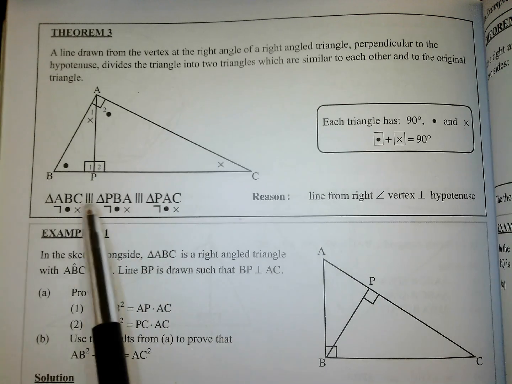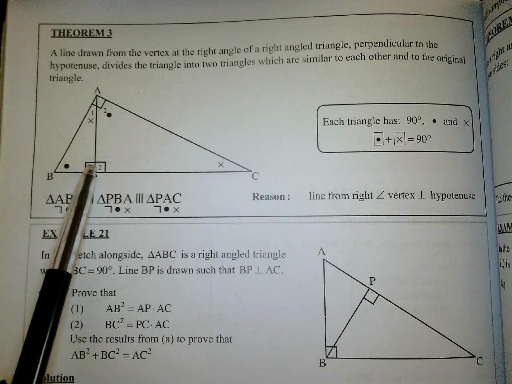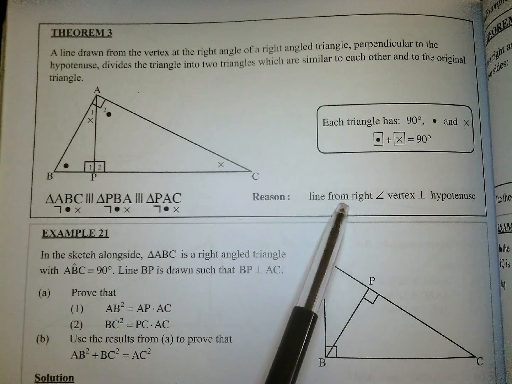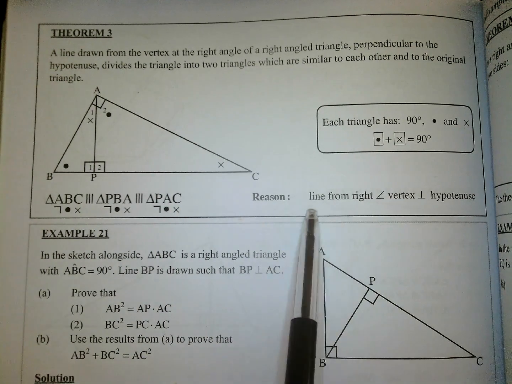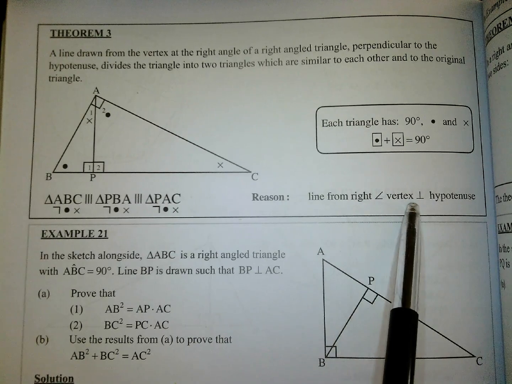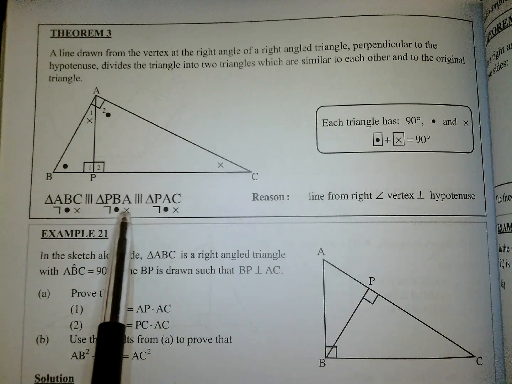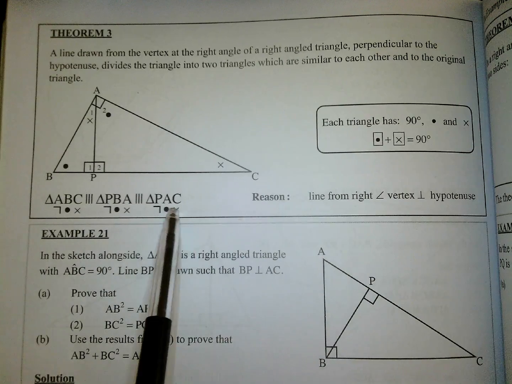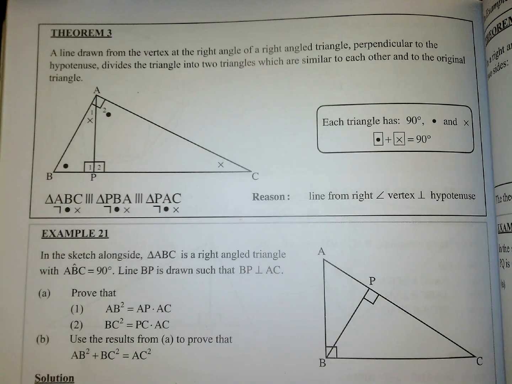Now, the reason, especially for theorem number 3, is going to be a line from right angle. So this is going to be the line from right angle vertex, right? So line from right angle vertex, it's going to be perpendicular to what? To hypotenuse. So it's going to be line from right angle vertex perpendicular to hypotenuse. So whenever you have to write the reason based on the similarity of these 3 triangles, or maybe 2, concerning your right angle triangle, then that's going to be the reason, right? So now I'm just going to explain this in detail so you can understand the construction and the labeling and the order of your angles for those 3 triangles.